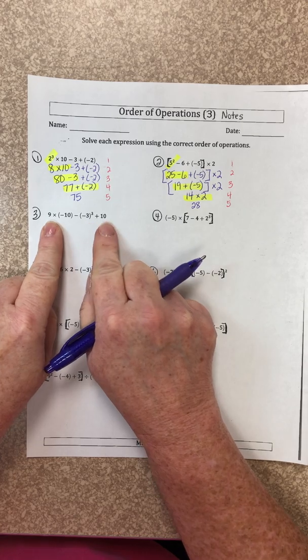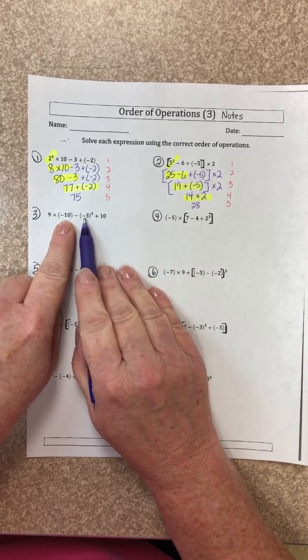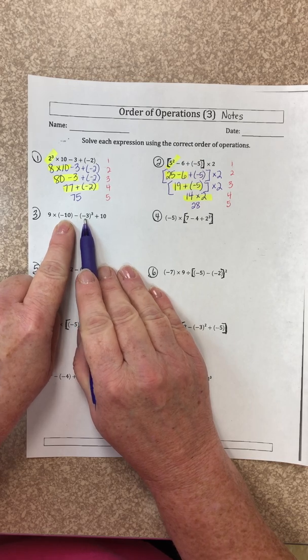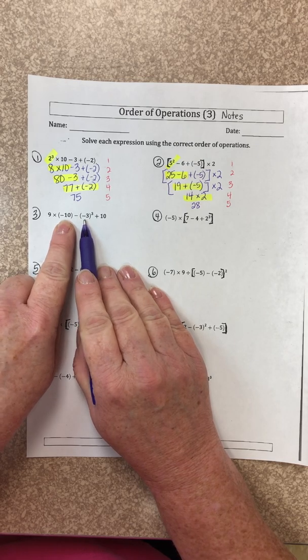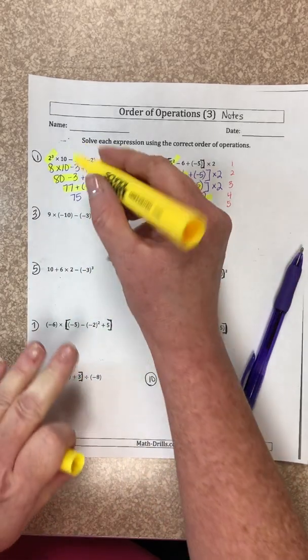Looking at number 3, it looks like we have grouping symbols, but let's take a closer look. The parentheses are protecting these negative numbers, so those aren't considered grouping symbols in this case. So step 2, we're looking for exponents, and yes, I have an exponent. So let's highlight that exponent.